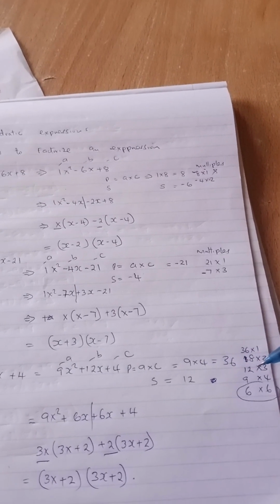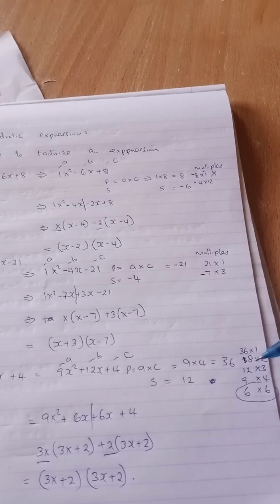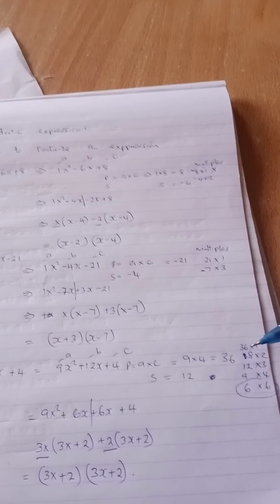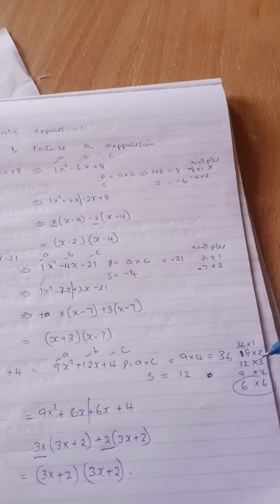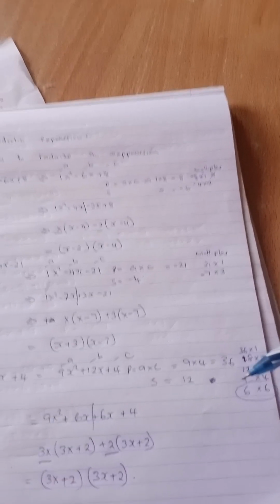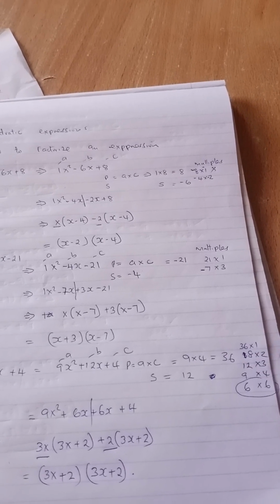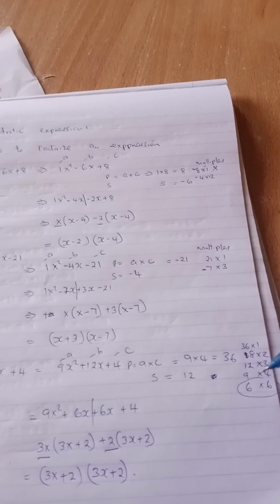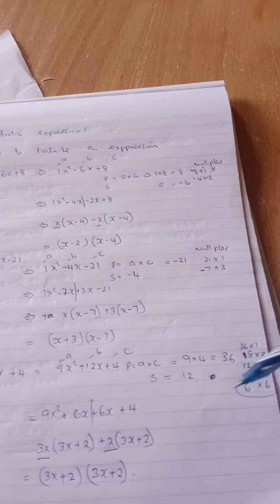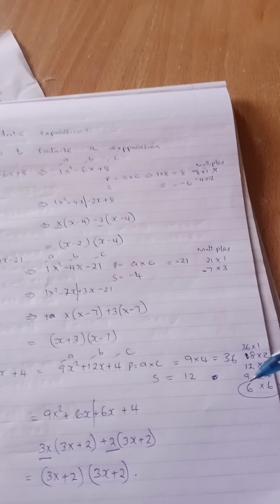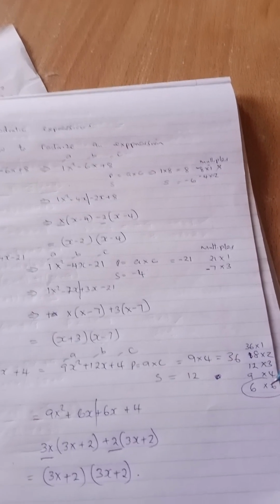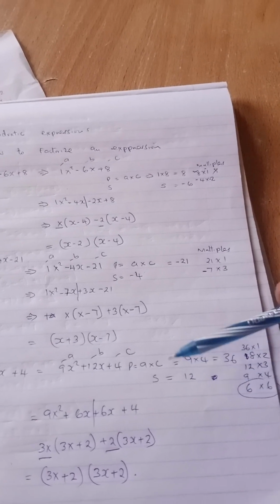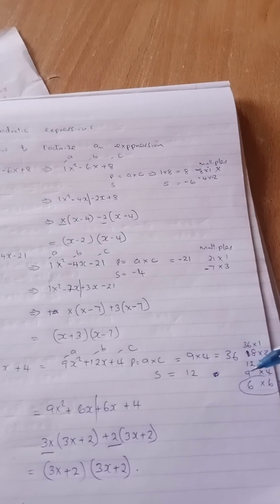Then 18 times 2 gives 36, and when you add, we get 20, so that one is out. 12 times 3 is 36, and when you add, we get 15, that is out. 9 times 4 is 36, and when you add, we get 13, it's out. Then 6 times 6 is 36, and when you add, it gives us 12. So this is what we want, 6 times 6.